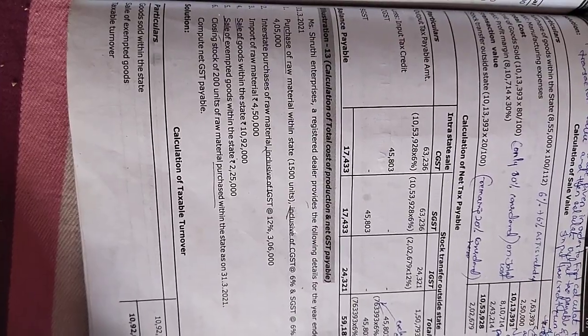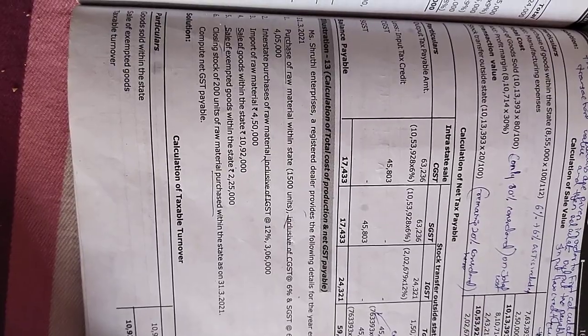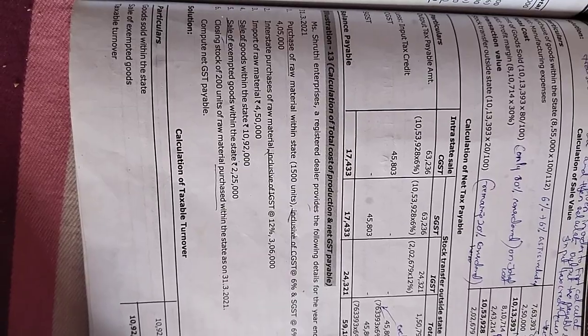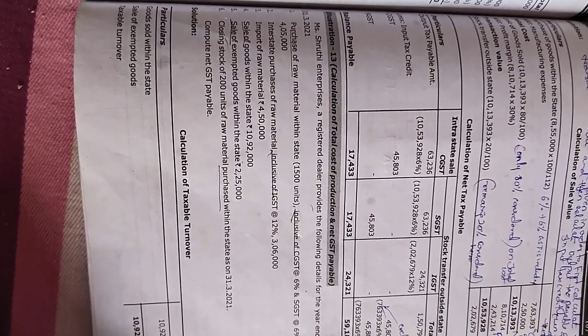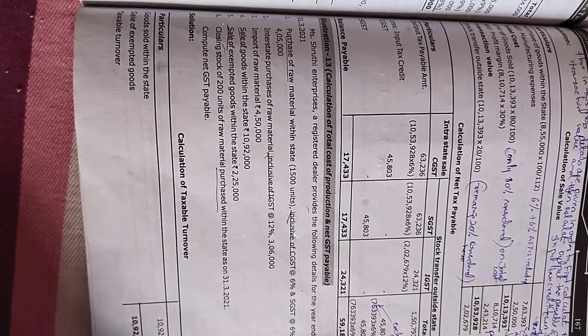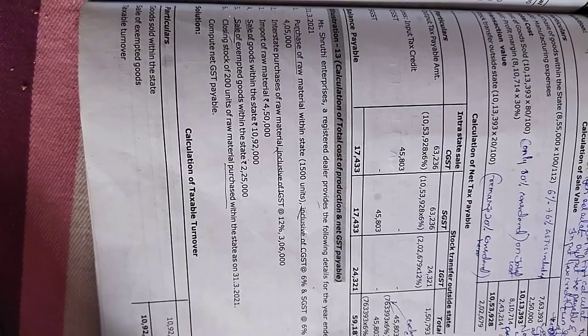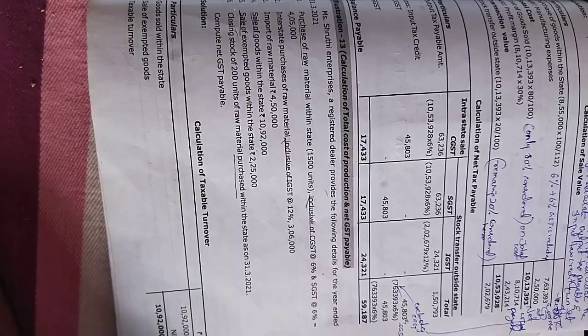Now, we know that we have to calculate the net GST in this problem. For net GST, what is needed? You need the output tax credit and the input tax credit. To calculate those output tax and ITC, you need certain details. Check whether those details are available. If not available, then you have to calculate them, arrive at the GST payable and the GST receivable, and then consider your net GST payable. Let's see what the details are in this problem.